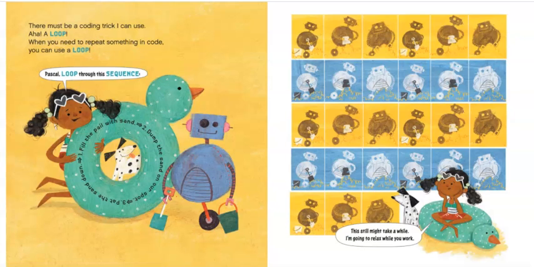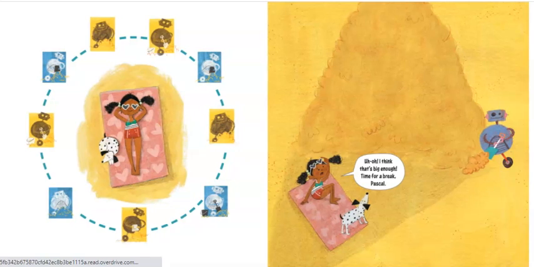Aha, a loop. When you need to repeat something in code, you can use a loop. Pascal, loop through this sequence. Fill the pail with sand, dump the sand on our spot, pat the sand down. This still might take a while. I'm going to relax while you work. Uh-oh, I think that's big enough. Time for a break, Pascal.